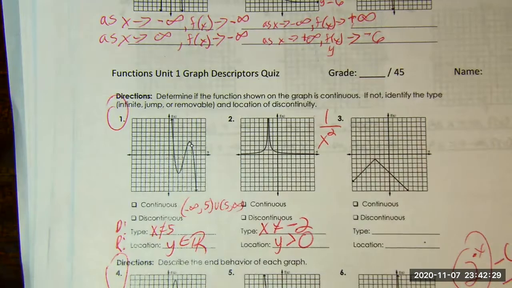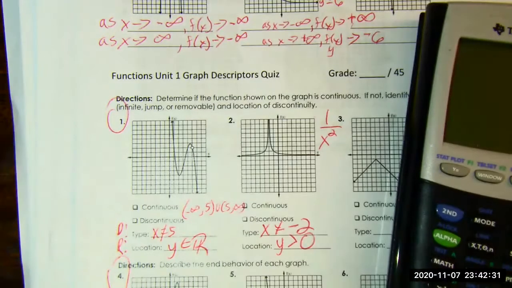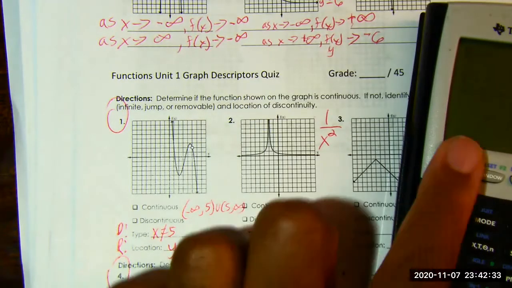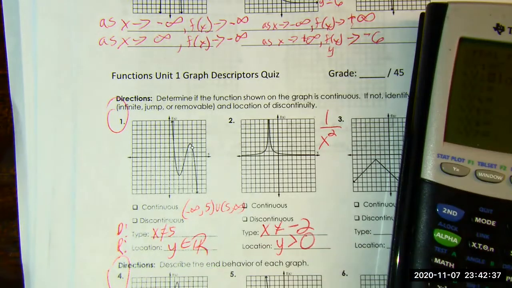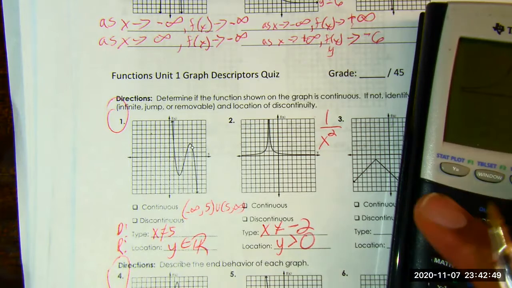It's been a while. Let me graph 1 divided by x squared to verify. See, even Stevens, 1 divided by x squared. Yeah. So it turns everything positive. However, it still will never be 0.